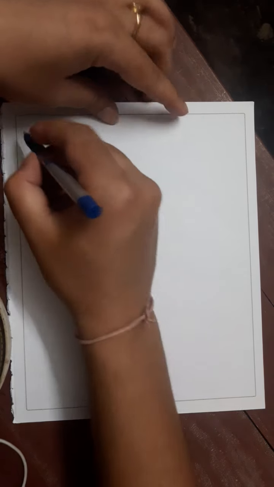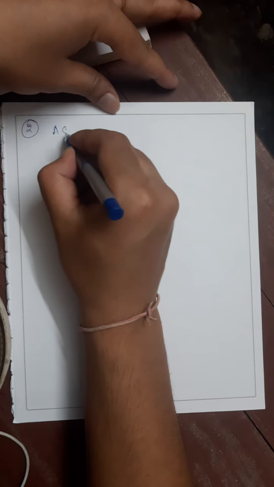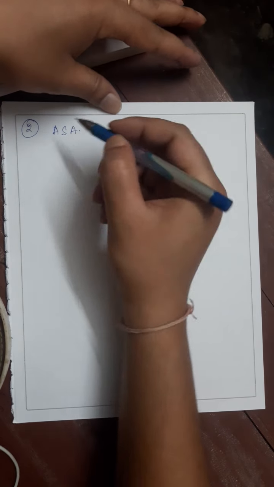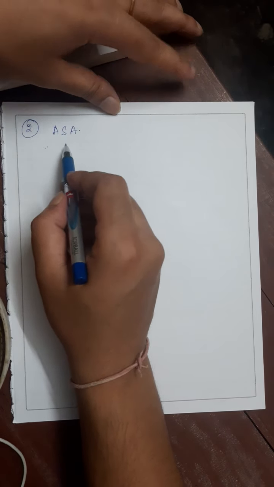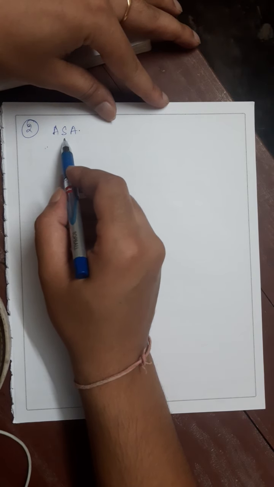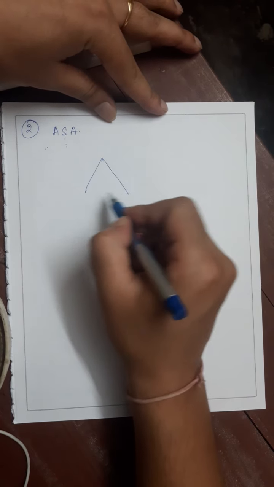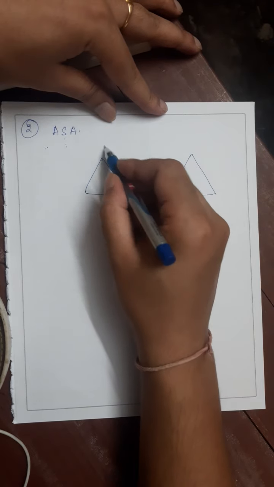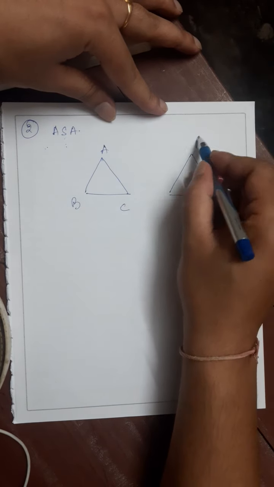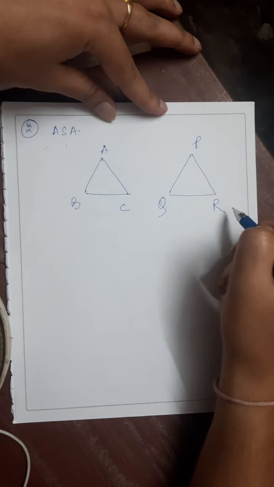and this second type is called angle side angle. So from the name only we can see that in between two angles one side has to be equal. Okay, so we will take two triangles ABC, PQR.